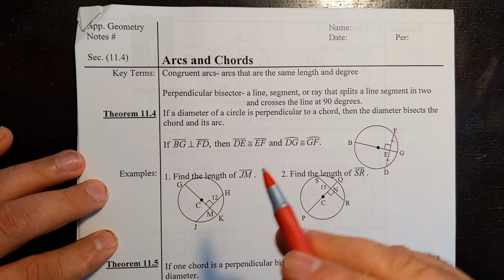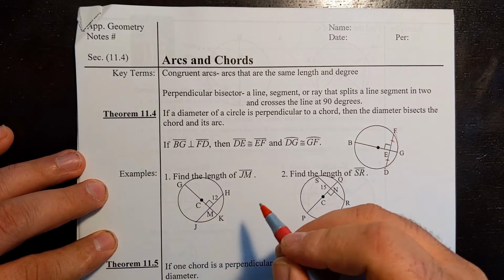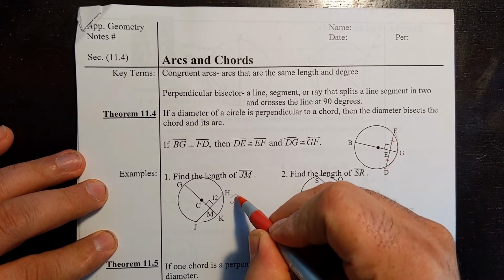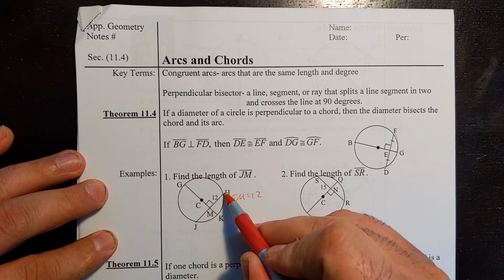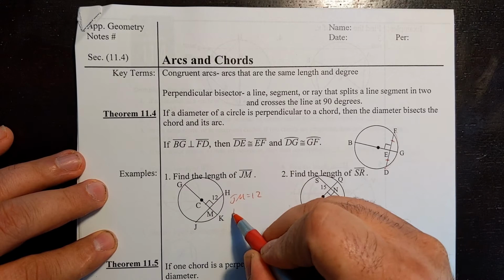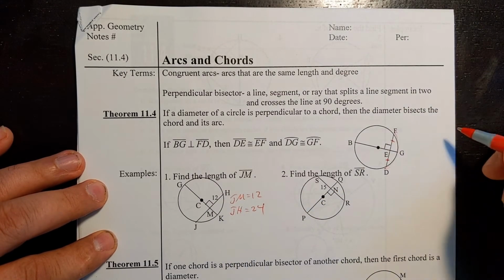For this first example, if this side's 12 over here, then from M to J, or from J to M, would also be 12. If I was asking from J to H, that'd be 12 and 12 together. So that would have been 24.